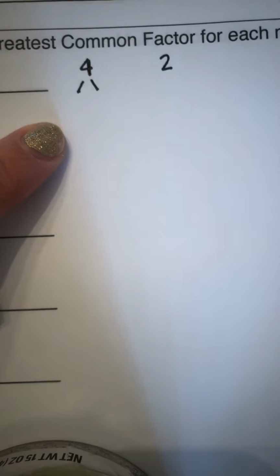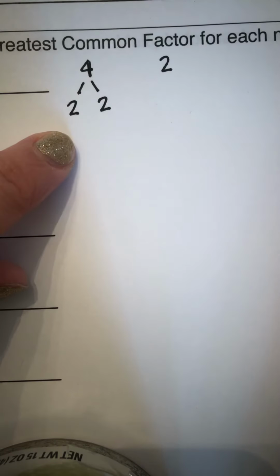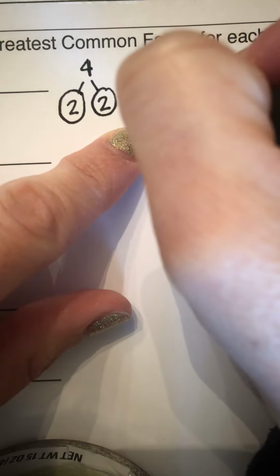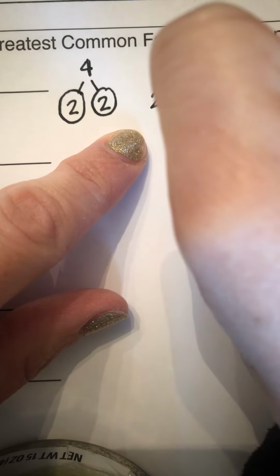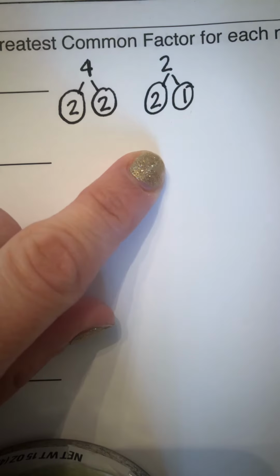And when you get your numbers prime, and prime means the only factors are 1 and that number, then you circle it. So for 4, we have 2 and 2. And 2 is prime. The only factors of 2 are 2 times 1. So nothing else gets you 2. So we'll circle both 2's there. Okay? And then for 2, like I just said, the only factors are 2 and 1. So now we have it down to our prime numbers.